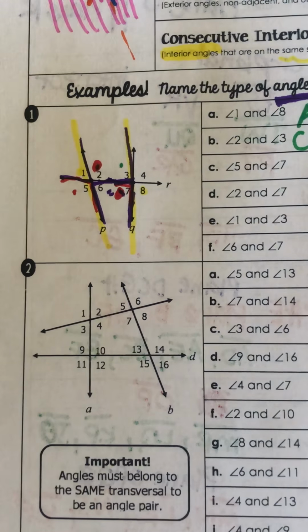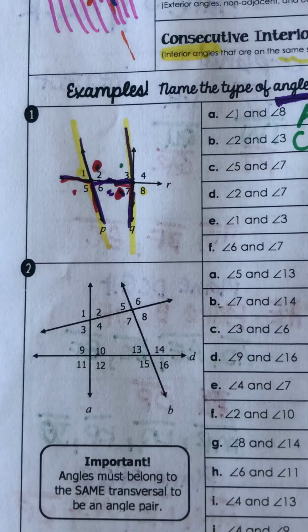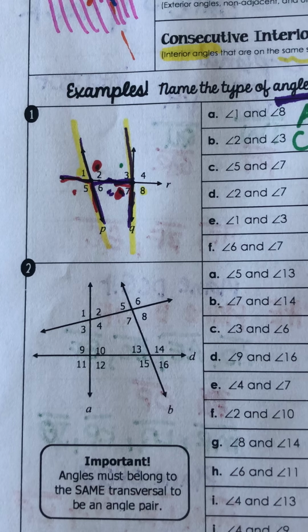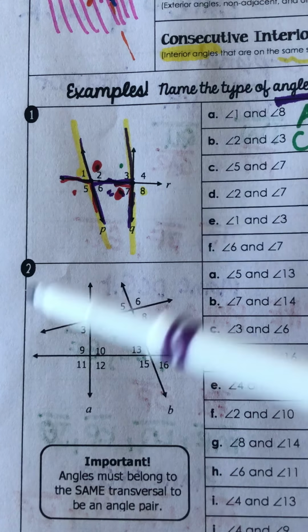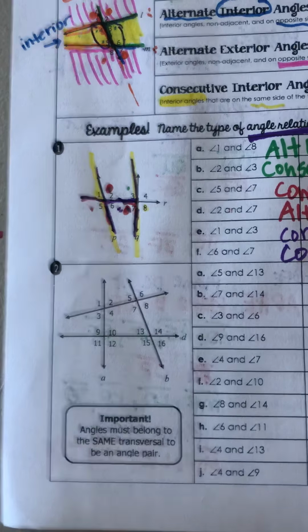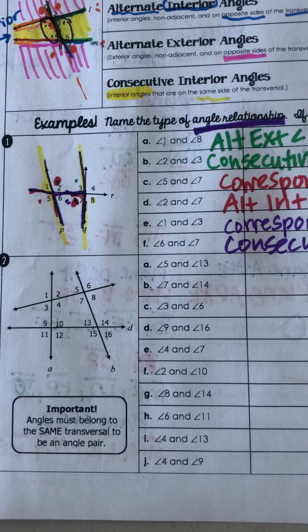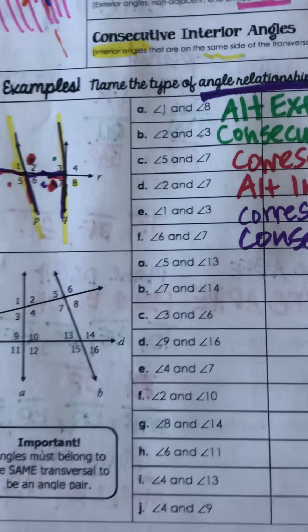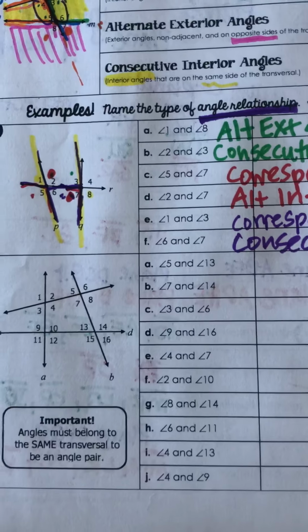All right, last question here. We have two sets of transversals and two sets of lines that are intersected. So it's this, but with one other line. Okay, so we're gonna have to really think about those relationships there. Let me zoom out. Okay, hopefully that's zoomed out enough, and you can still see what I'm writing.